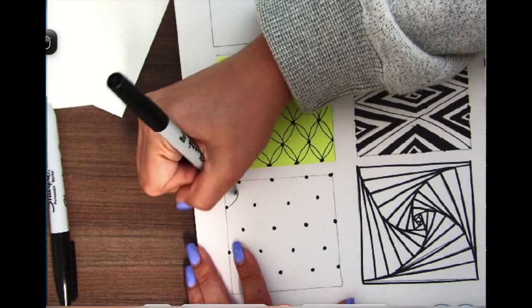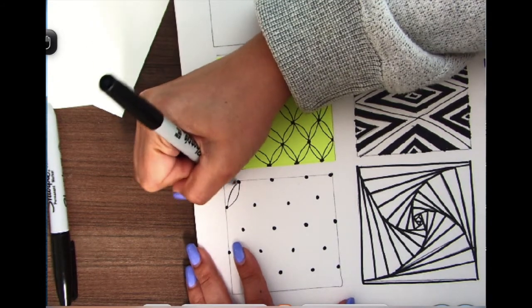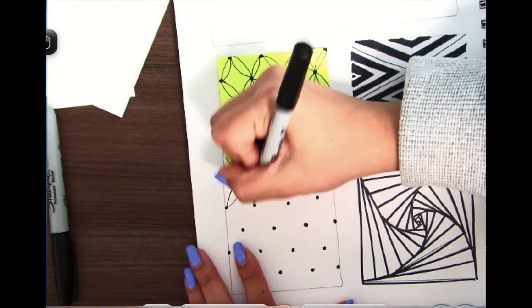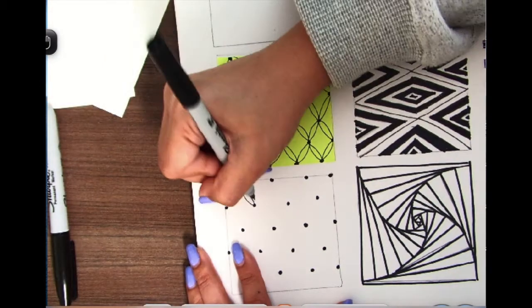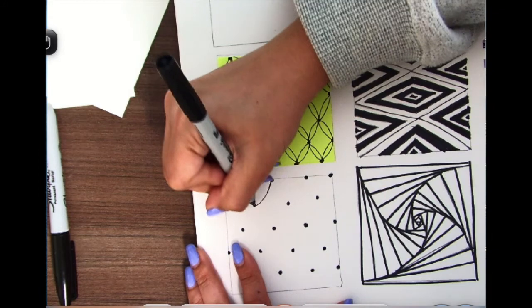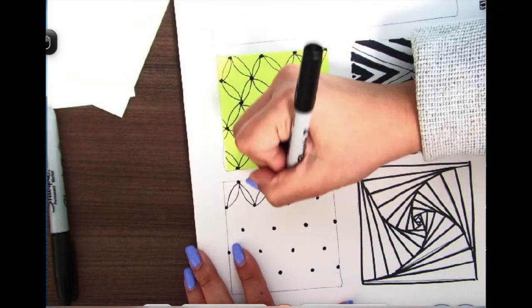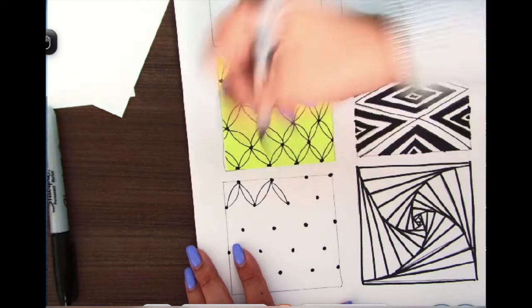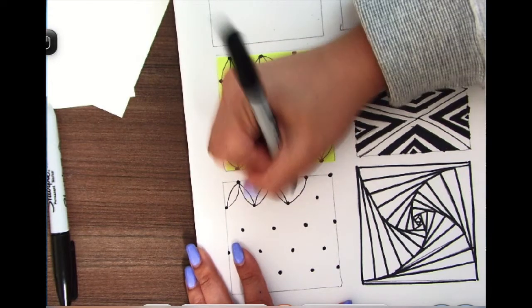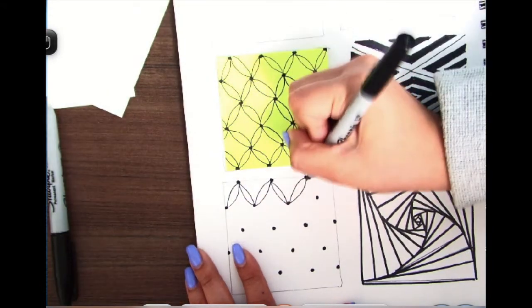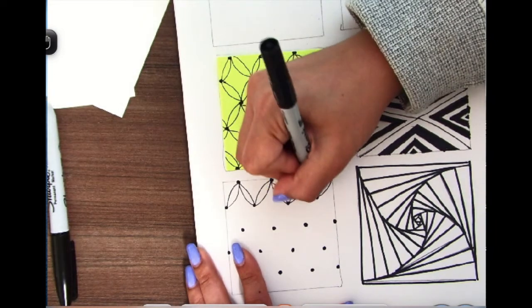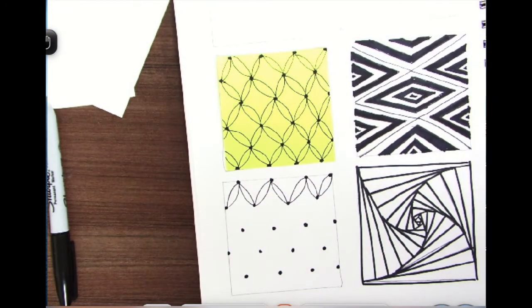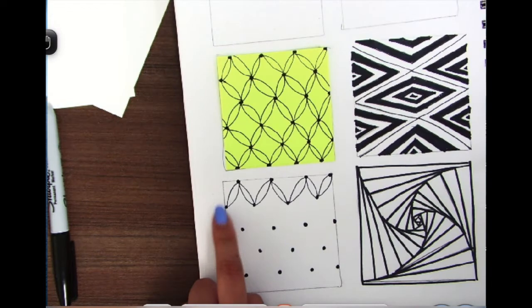So let's start diagonal. Right, I don't want to block your view. There we go. Diagonal going up. So there's a petal. Then diagonal going down. And then back up. And down. Up. Down. Up. And there you go.